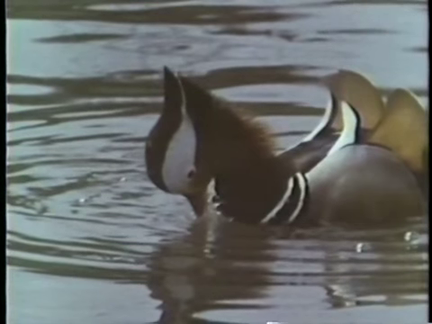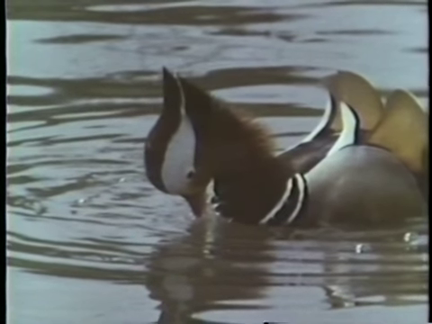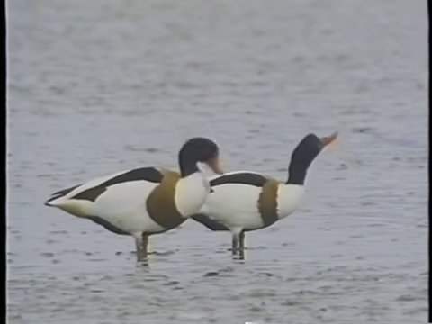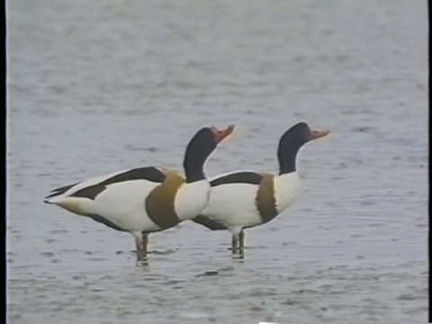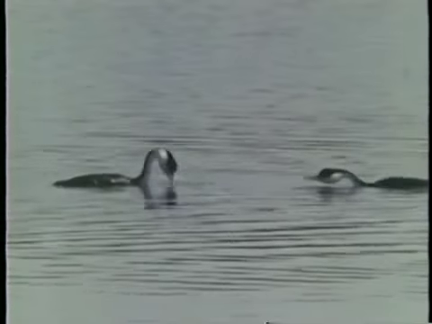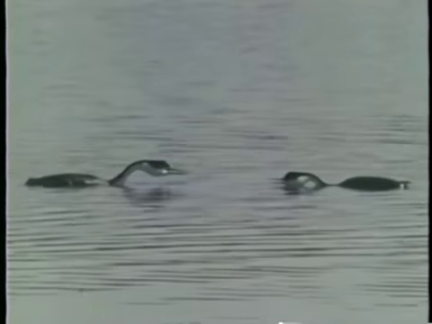Finally, we can even learn about evolution by studying the behavior of living organisms. This duck is courting. Notice the head-tipping movements in the display, thought to be derived from drinking actions. But these ducks are a completely different species. Notice the similarity in the display. And how about these grebes? The signs of evolution are all around us, if we know what to look for.